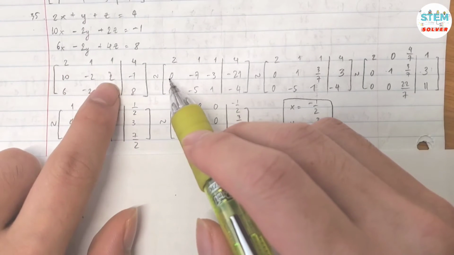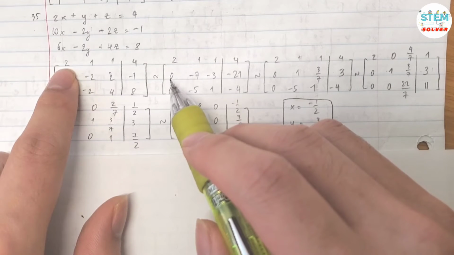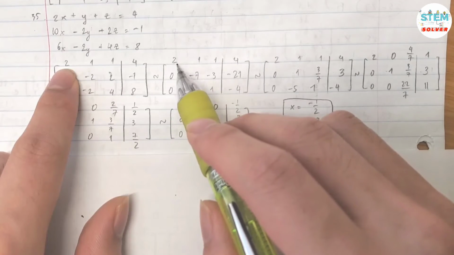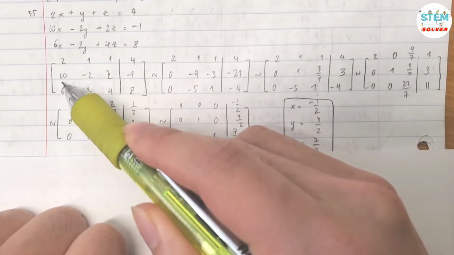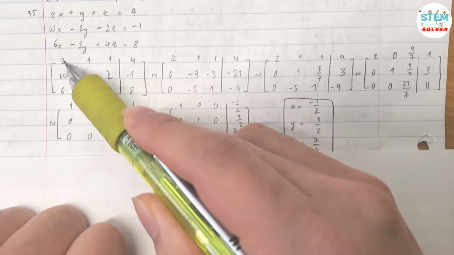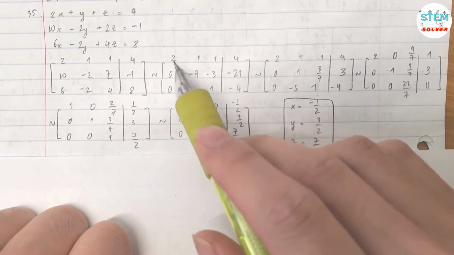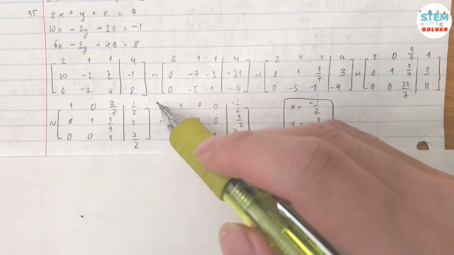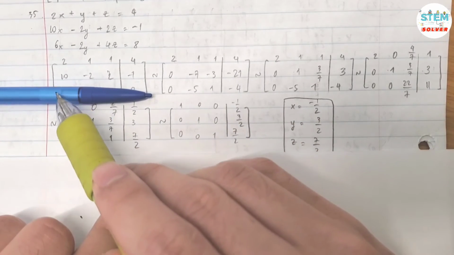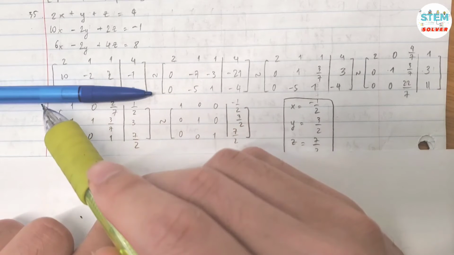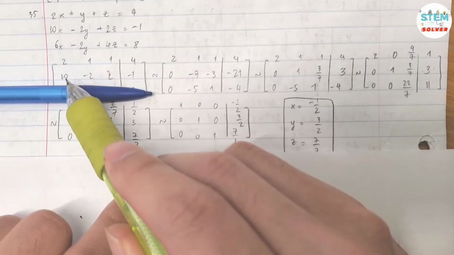Now for this one, normally you would divide this by 2 to get 1 for the first entry of the first row, right? But I notice here that these are even numbers, and if I multiply this by 5, I will get 10, and if I multiply this by 3, I will get 6. So I'm going to do that first. Rewrite the first row, and let me cover this. So try to get a 0 for the first entry of the second row. How? You multiply the first row by -5 and add it onto the second row.